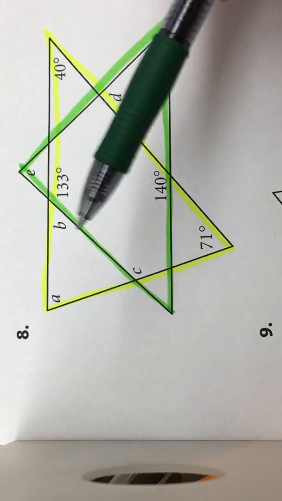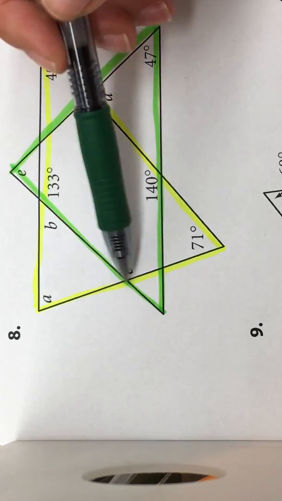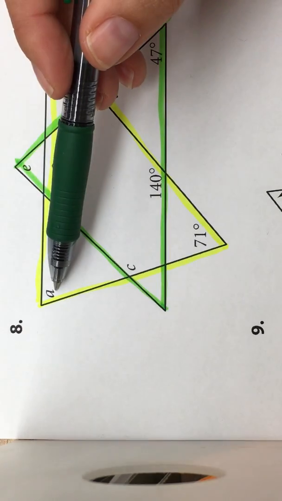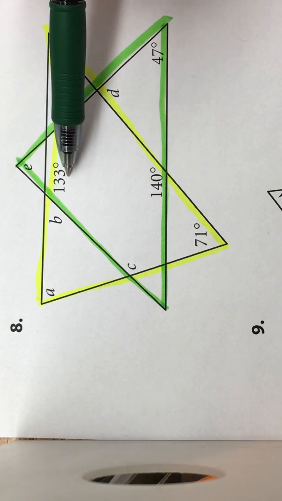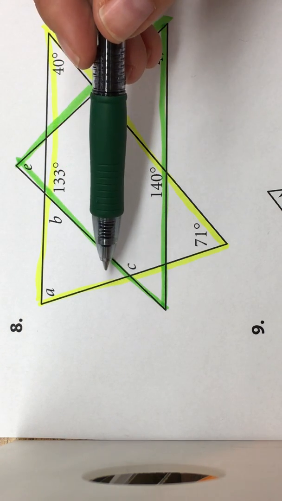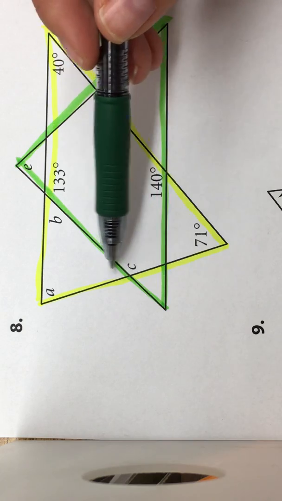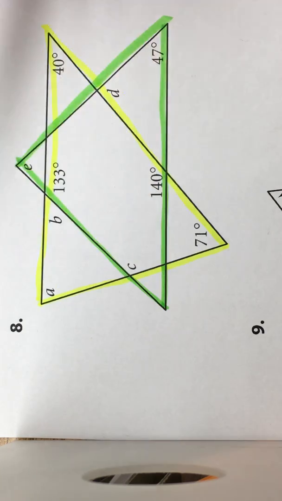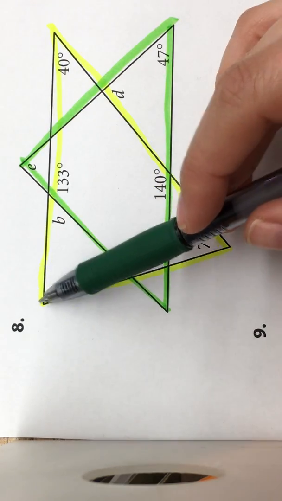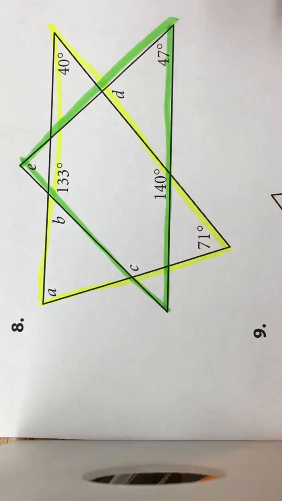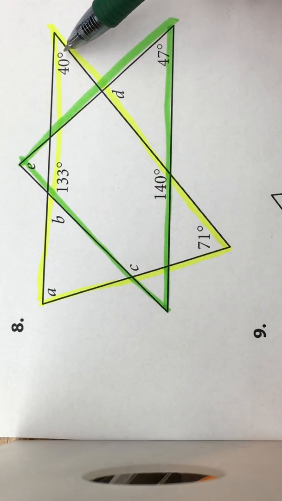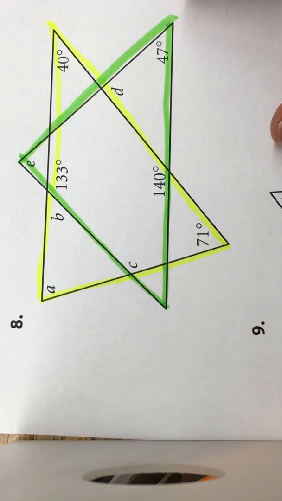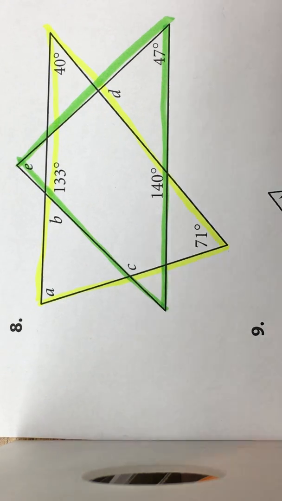So if I want to focus on finding A, if I look at the smaller triangle that contains A, I have A, which is an unknown, B, which is an unknown, but I could find due to its linear pair. And then I have an unknown angle here, which is the linear pair with C, so I would have to find C in order to find that. So A is going to be really limited with the small triangle. So instead I'm going to look at the bigger picture, at the large yellow triangle. So A, 71, and 40 are a triangle, so we're going to use the triangle sum formula to find A.